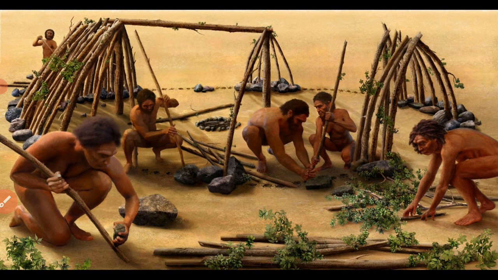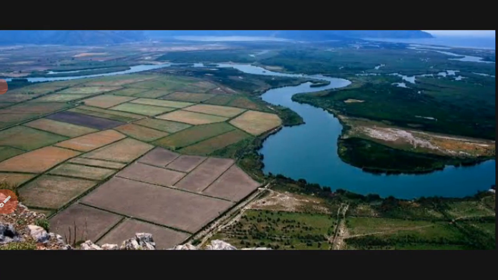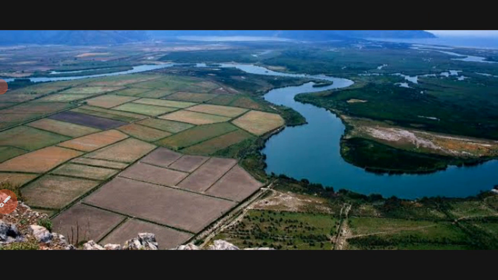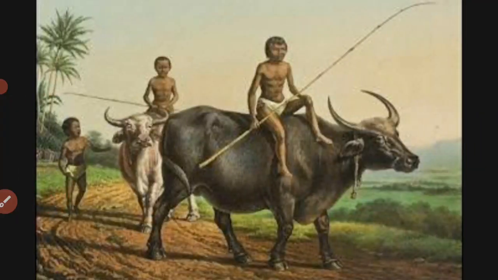They started developing techniques and new ways to use the environment. In the past, humans settled in the fertile plains of the river valleys to cultivate land. They domesticated animals and learned to use fire for warmth and protection.